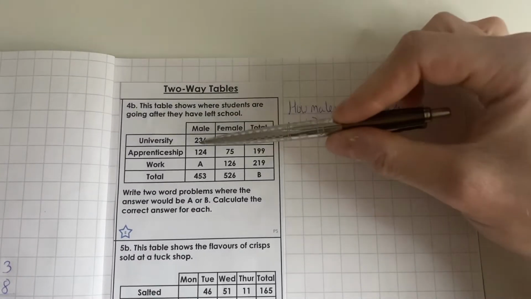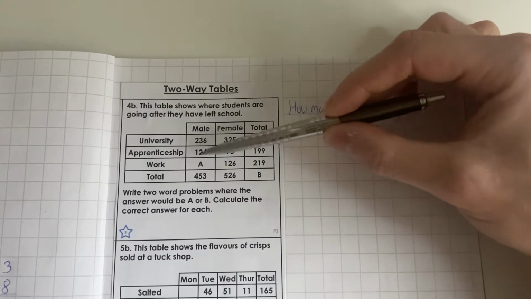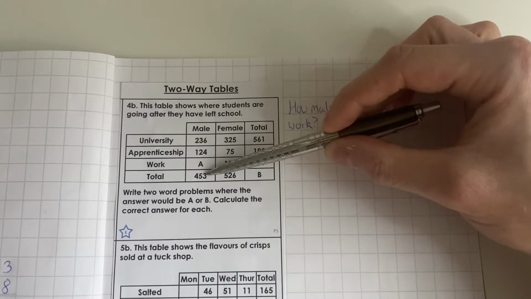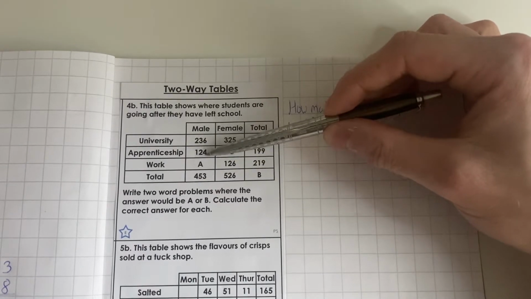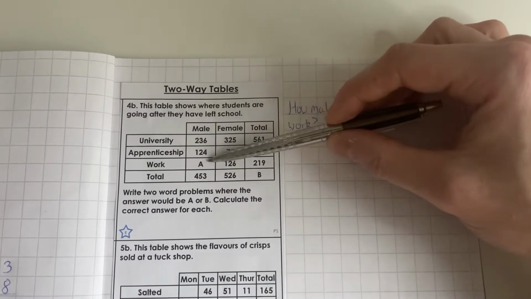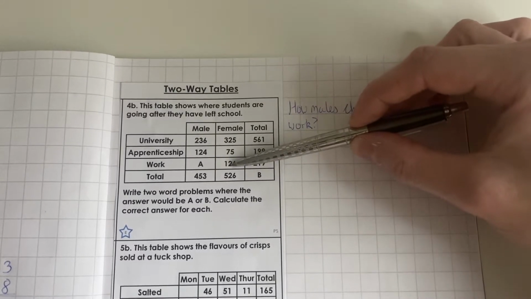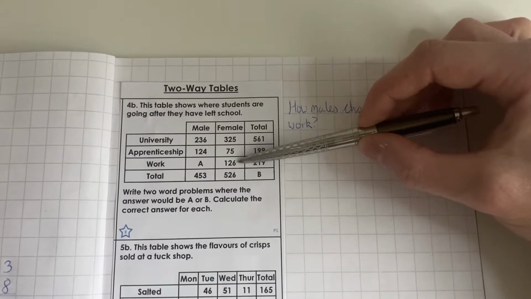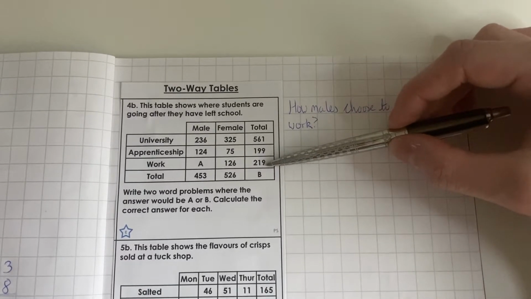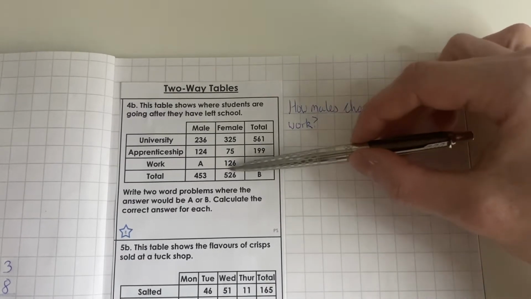We could add these two numbers together because they're the other male students, and take away from this number, which would be a two-step problem. Or we could do a one-step problem, and that's using the amount of people who went into work. So we've got the number for females, sorry, and we've got the total. So in this case, we only need to do this number take away this number.